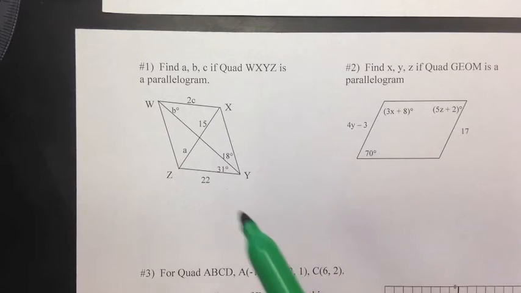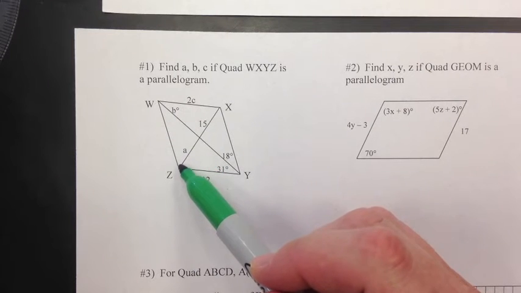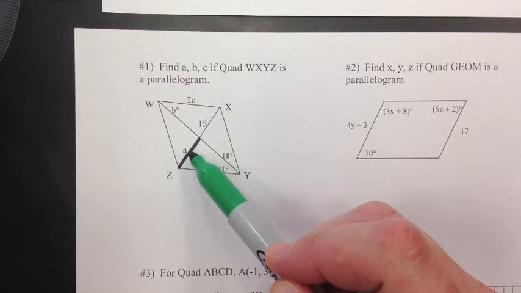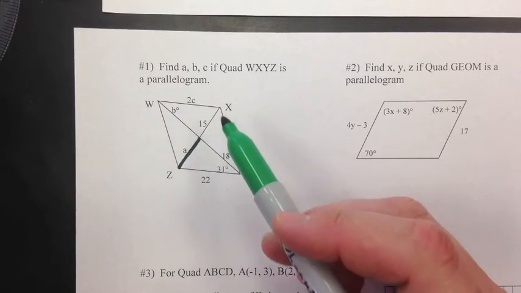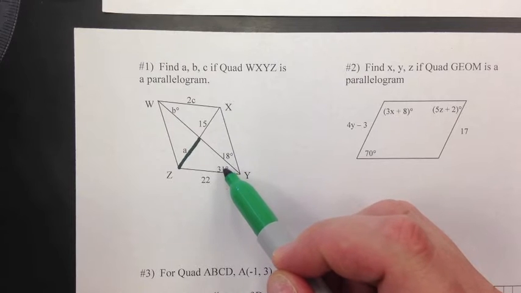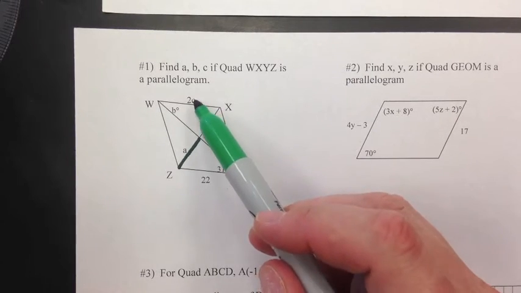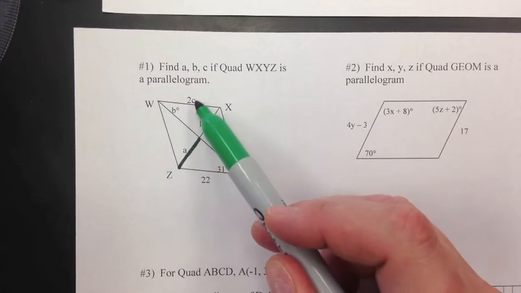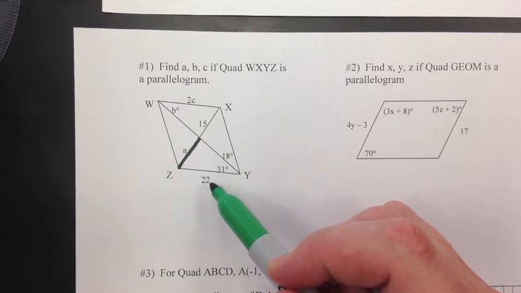The first thing that's important is to recognize, are you looking at a length or an angle measure? The A is for right here. This is a length. This is part of a diagonal. If you have a degree measure like B degrees, that's an angle measure. 18 is an angle. 31 is an angle. 15 is a length. 2C, notice how that's labeled outside the figure. That's a side length. And then 22 is a side length.